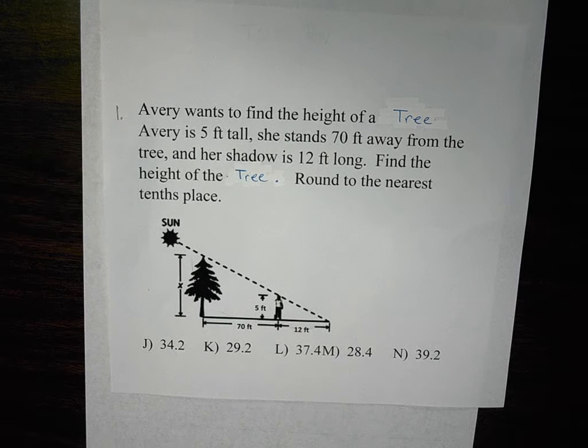Why'd you cross out the word and put tree? Because I had flagpole. And it's a tree. Yeah, that makes sense. I didn't even catch it in 7th period. Somebody said something. All right, so you're drawing your picture.